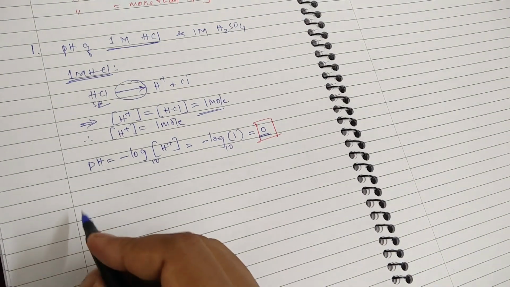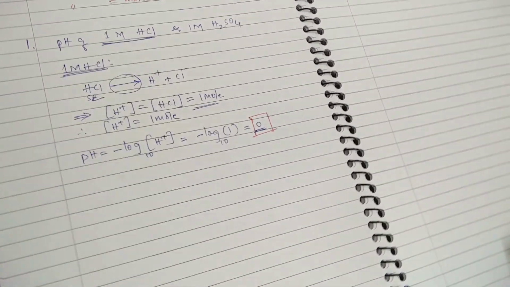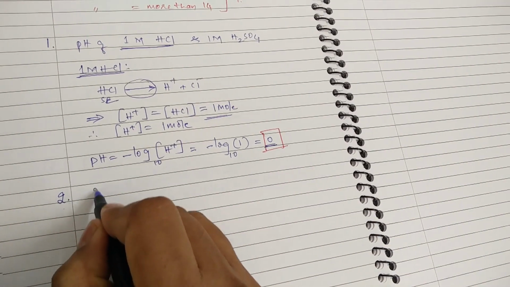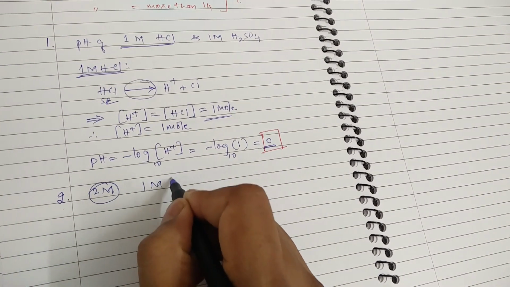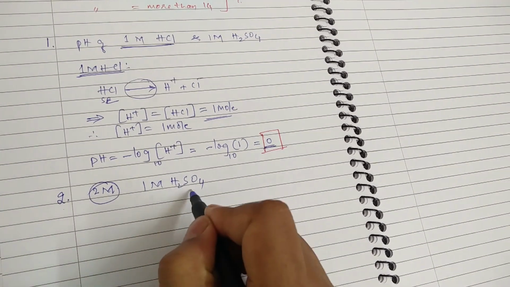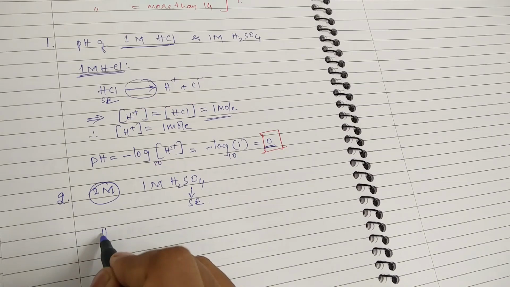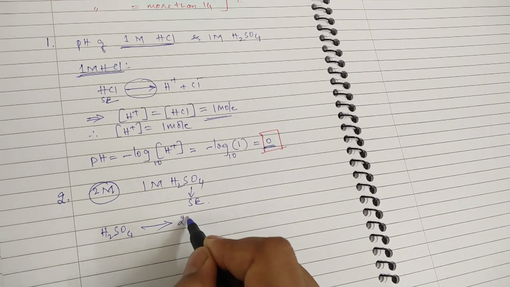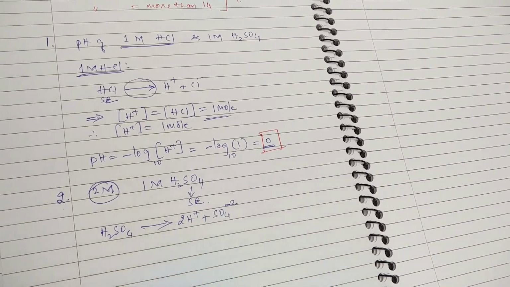Then let us take up another example where H2SO4 is taken, 1m H2SO4. We know that H2SO4 is also a strong electrolyte. It means that H2SO4 also undergoes complete dissociation to give 2H plus and SO4 minus 2.